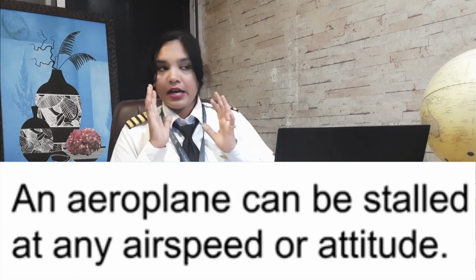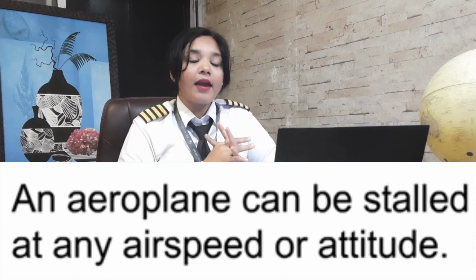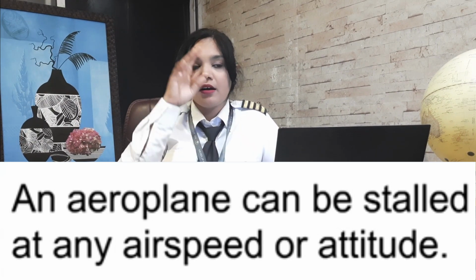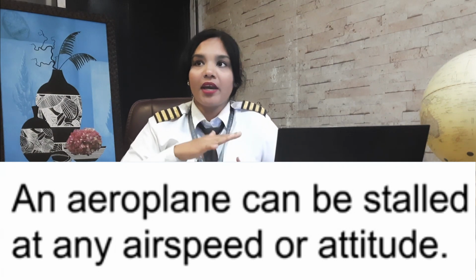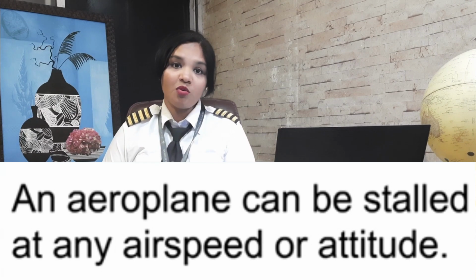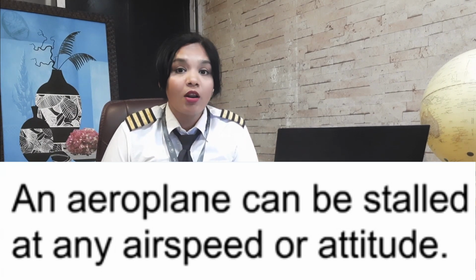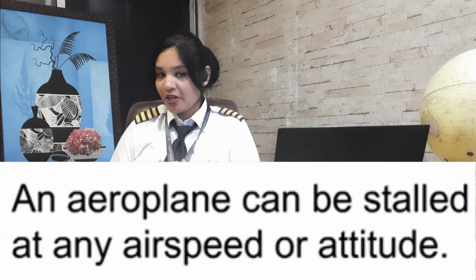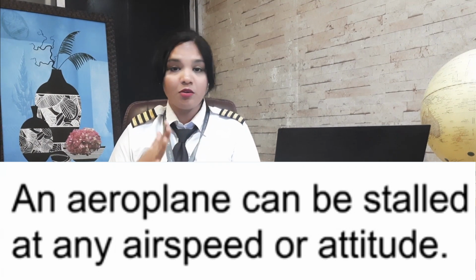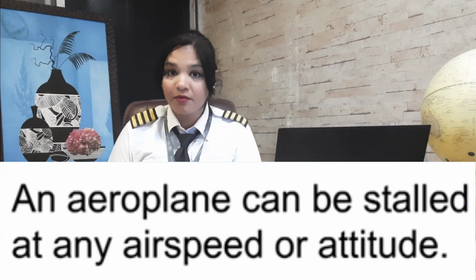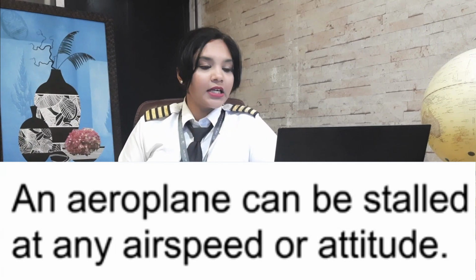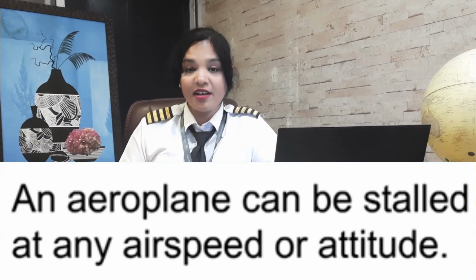So now remember this: an aircraft can be stalled at any airspeed or at any altitude. Very important to remember this. You can't say, okay, you can only stall in certain conditions. The airplane can stall in any given condition. You have to be mindful of when a stall happens, because a stall can be pretty violent, and especially when you're closer to the ground and you do not have enough time or altitude to recover, it can be catastrophic. So you have to remember that stall has to be prevented at any cost.